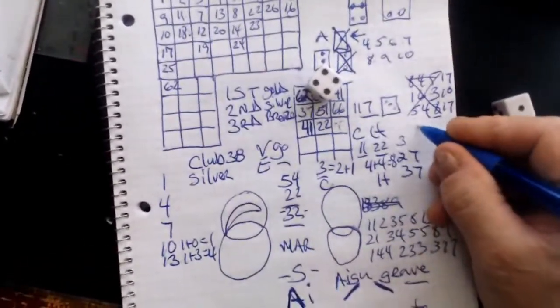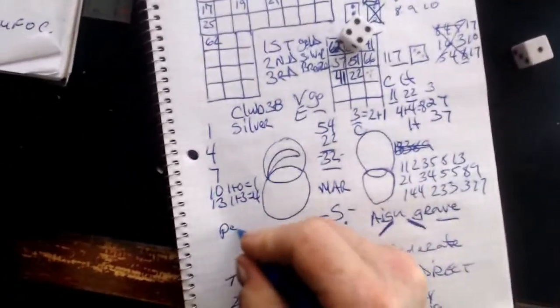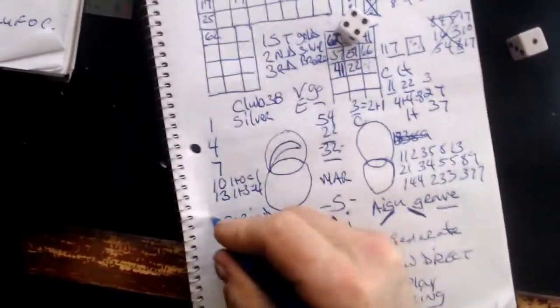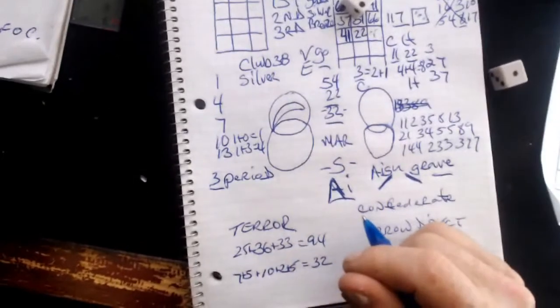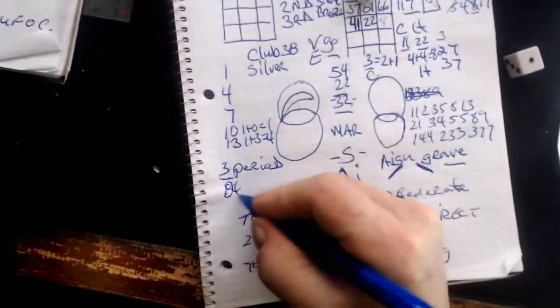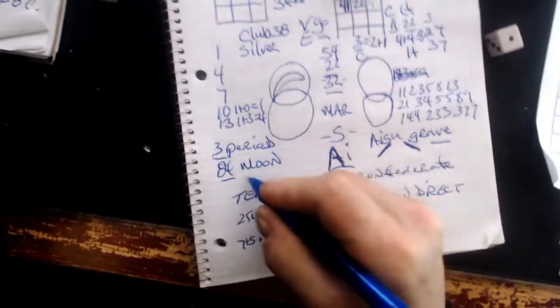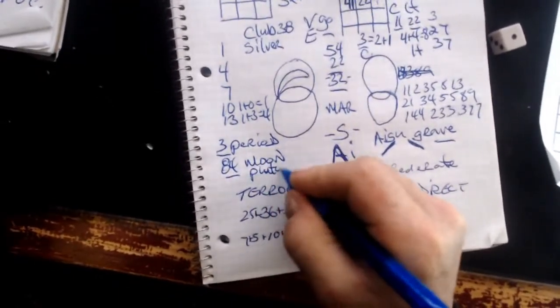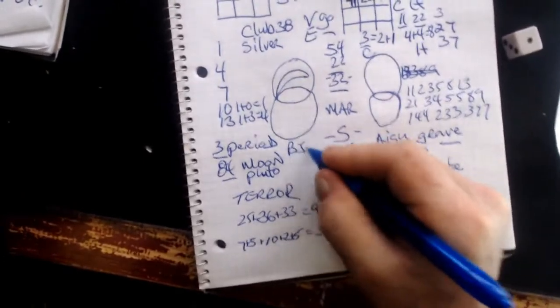And then when I go to thirds, I like to think about periods. And I think about 3 periods. So if I think about 3 periods, I have to think about number 84, and I have to think about the moon and Pluto. I also have to think about blackjack. I'm going to explain to you why. I hope I remember. Sometimes I have trouble remembering.